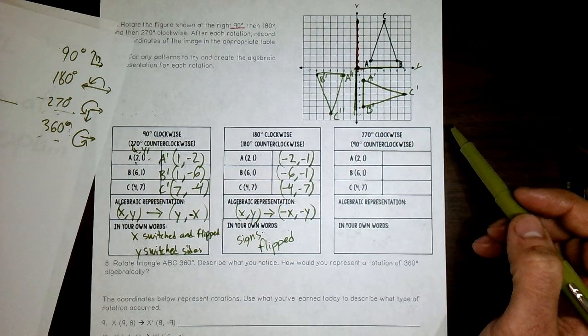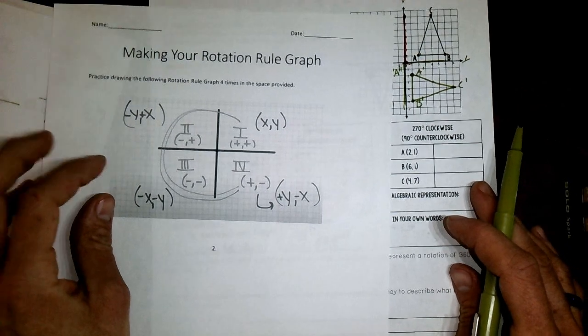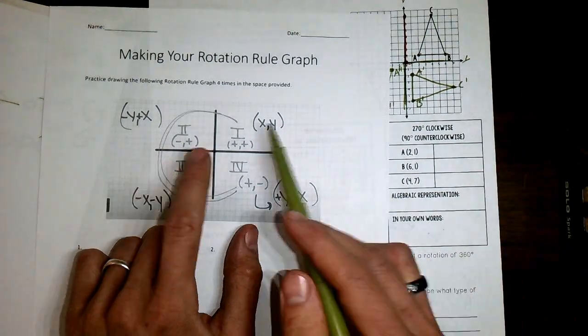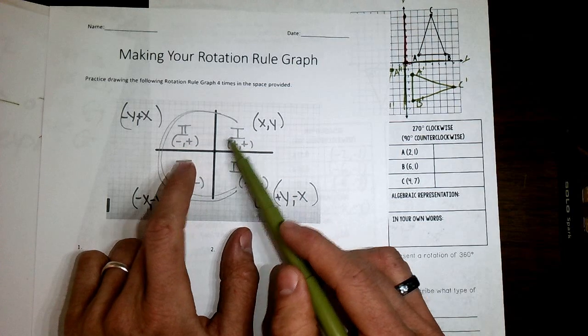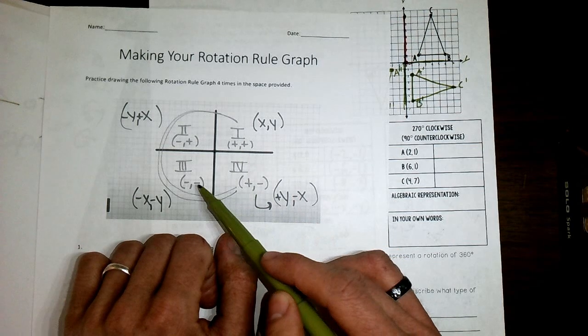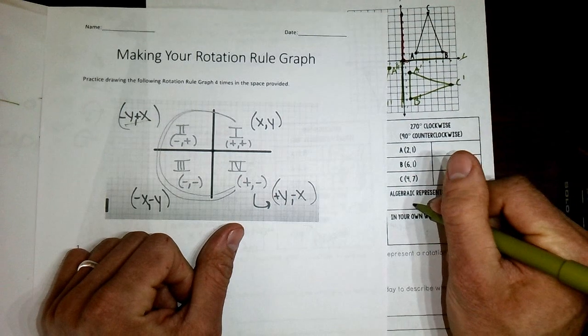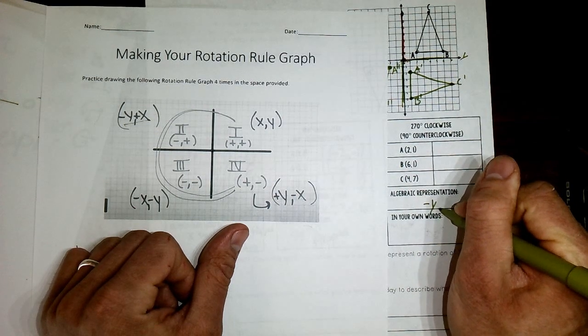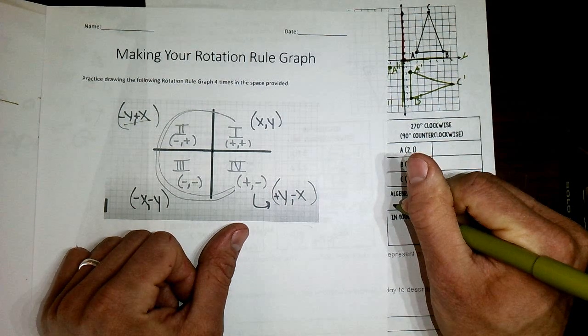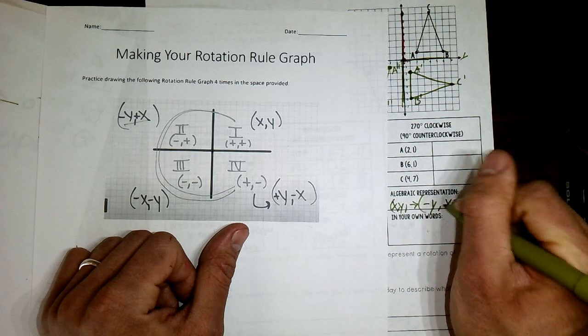Okay, so the rule, which I'm going to show you how to get in a second, is, let's see, here's where I start from. Here's quadrant 1. 270 clockwise is right here, so that's my rule. So I'm just going to write that down. Negative y, comma, x. So xy turns to negative y, comma, x.